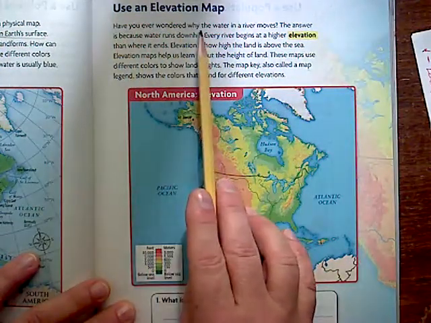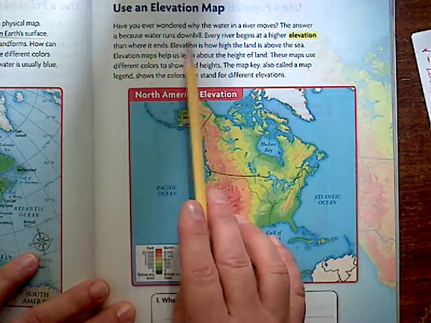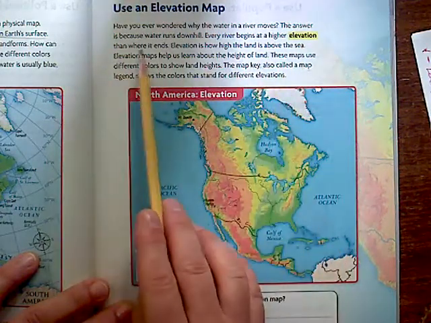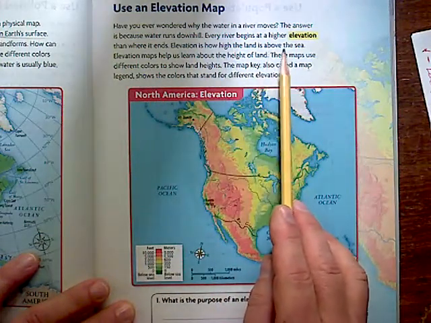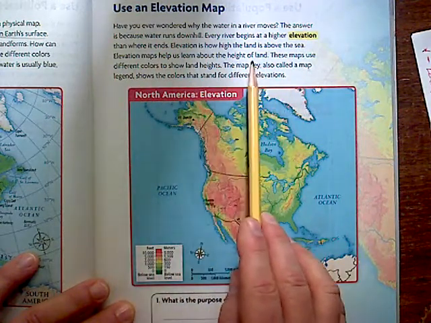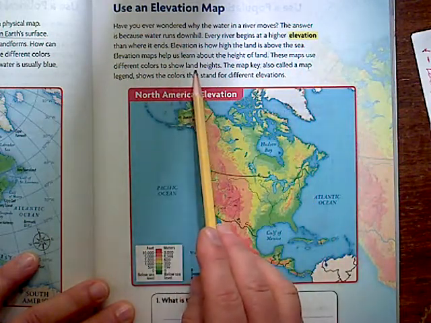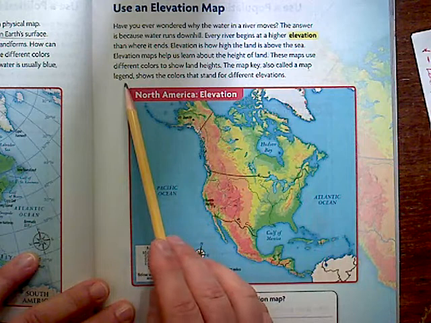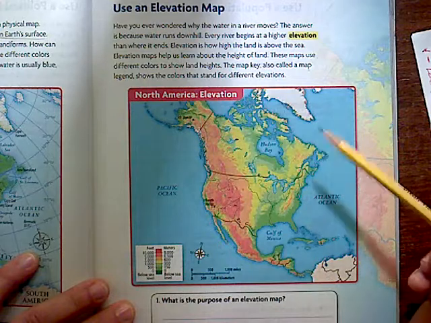Have you ever wondered why the water in a river moves? The answer is because water runs downhill. Every river begins at a higher elevation than where it ends. Elevation is how high the land is above the sea. Elevation maps help us learn about the height of land. These maps use different colors to show land heights. The map key, also called a map legend, shows the colors that stand for different elevations.